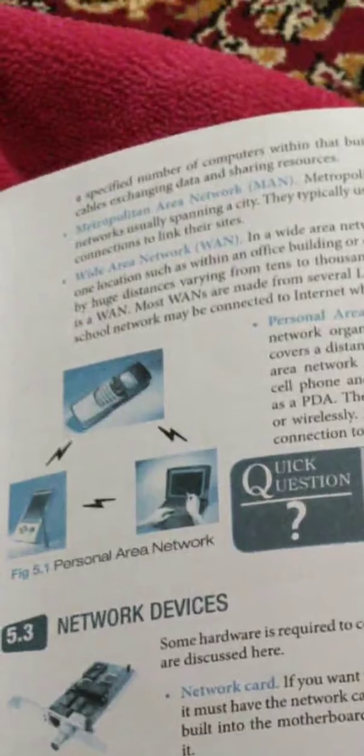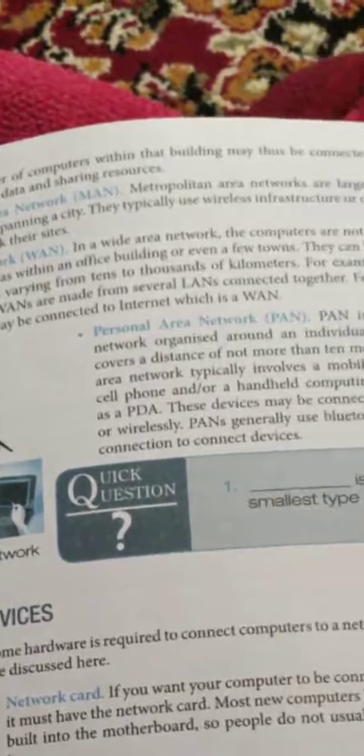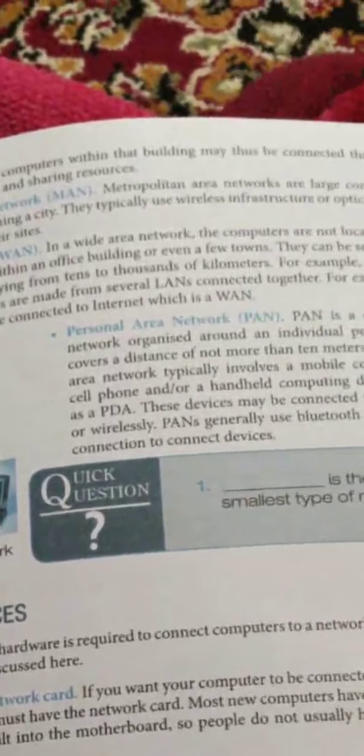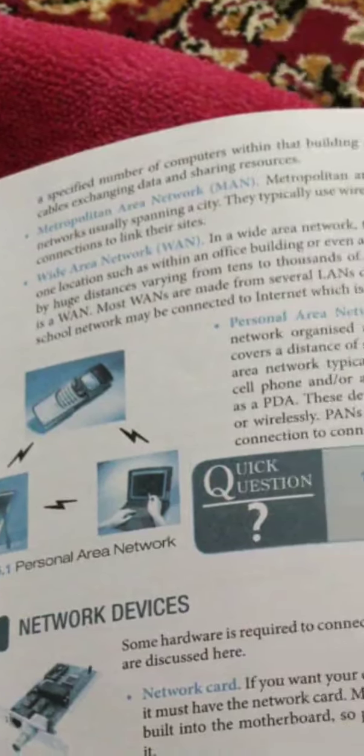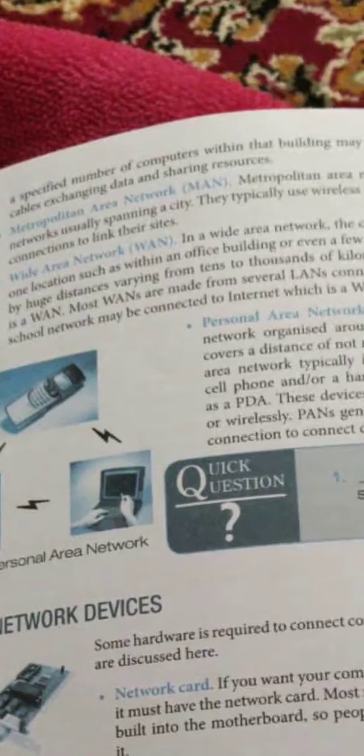Then there is the metropolitan area network. Metropolitan area networks are networks which cover large computer networks, usually spanning a city. So when a network spans inside a city, that means it comprises many offices networked together, connected together. It forms a metropolitan area network.